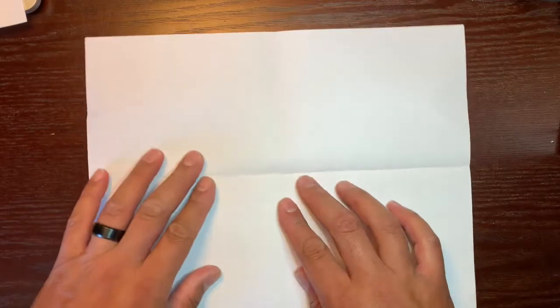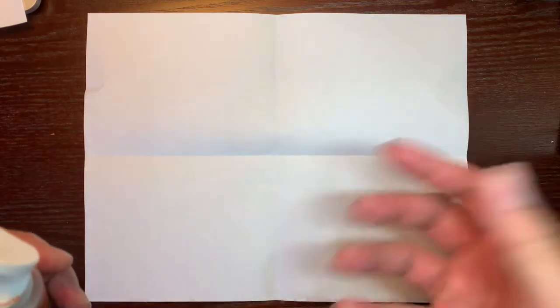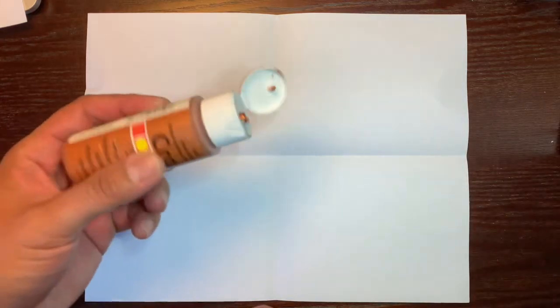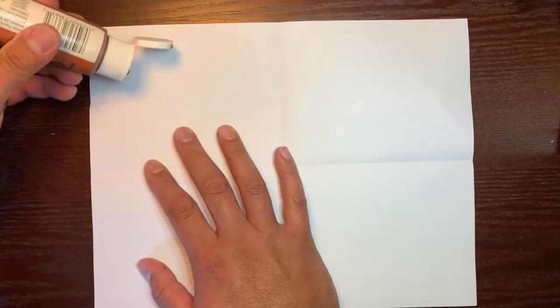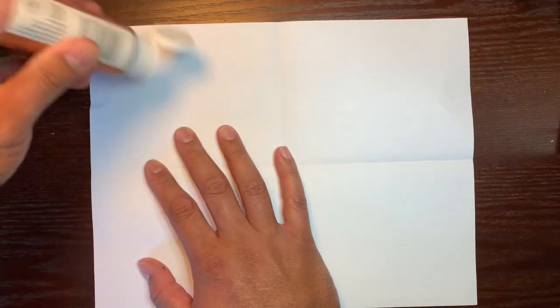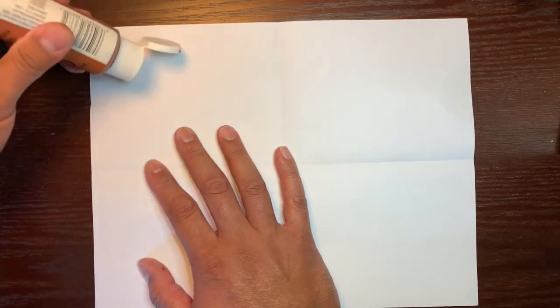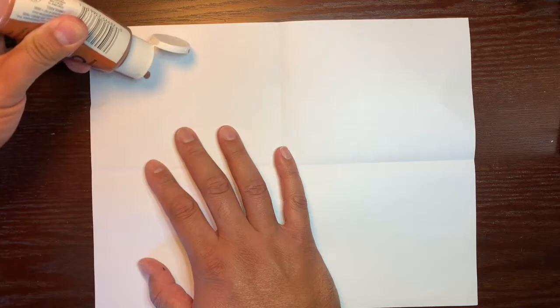Let's zoom out, and here is a piece of paper. If you guys ever did this in elementary school, doing ink blots, so here is some paint. I'm going to see if some paint will come out of here. And there's some paint.